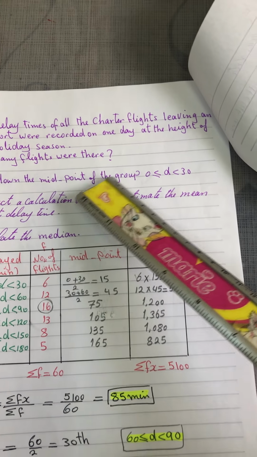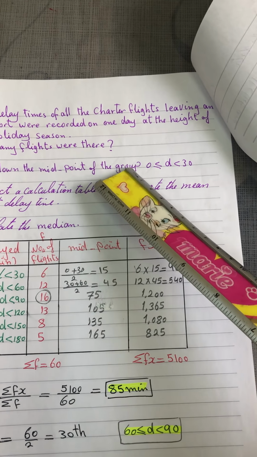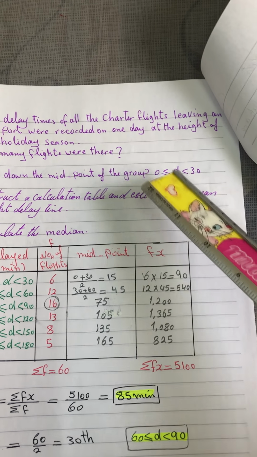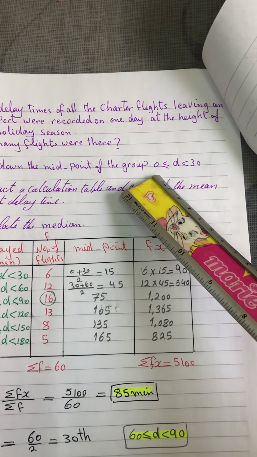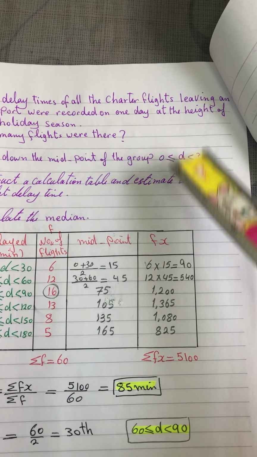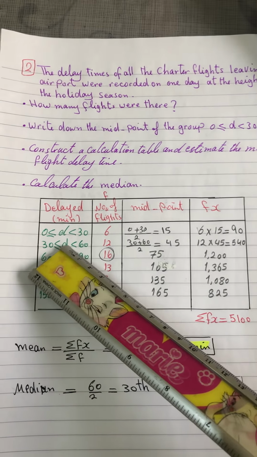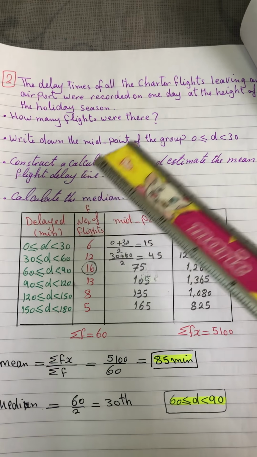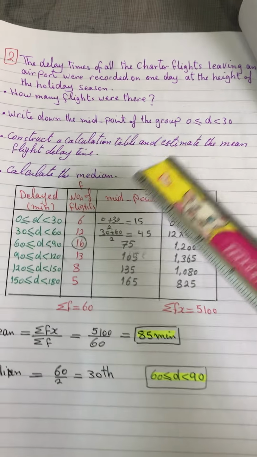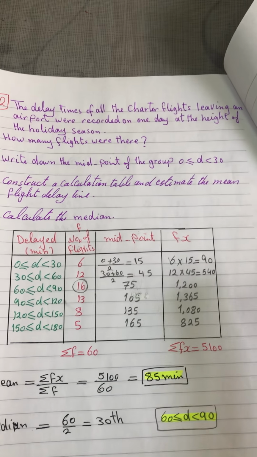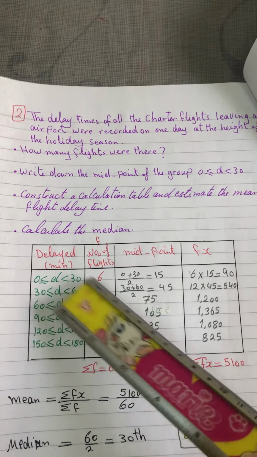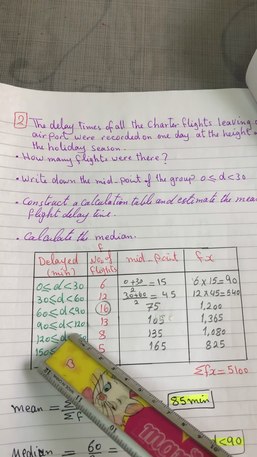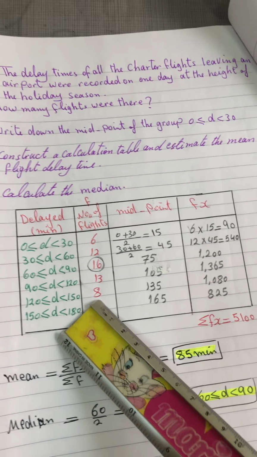Write down the midpoint of the group. He wants me to start the groups with D greater or equal to 0, less than 30, as you see here. Calculate the mean and median. So also these two columns, the problem gives to me.